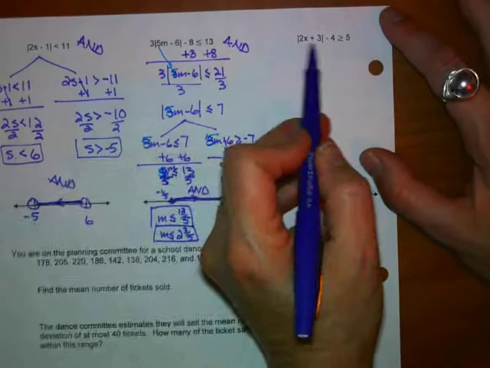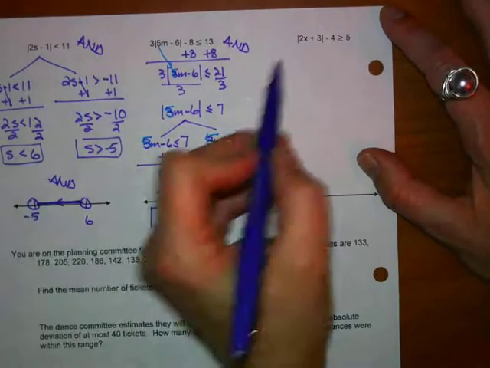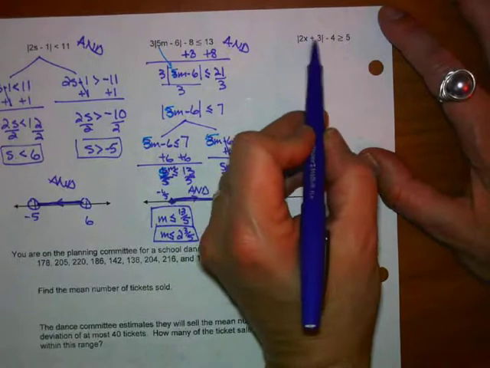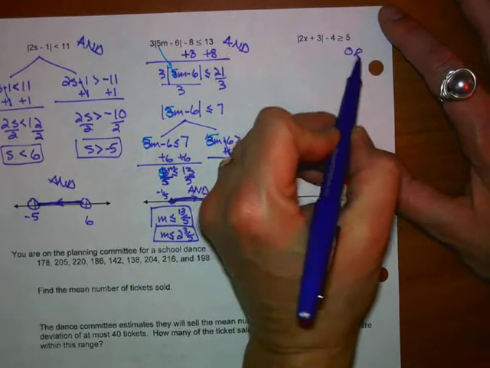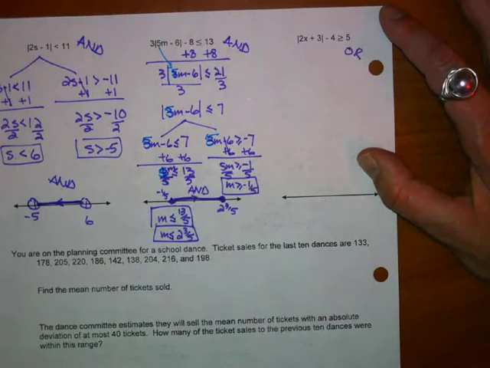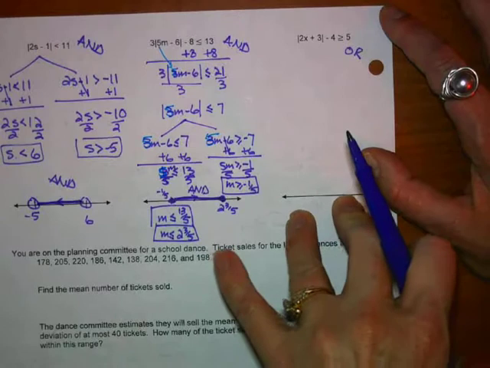Okay, this one here. I'm not going to do this one because it's the same as all these, but I want you to notice that the absolute value of 2x plus 3 minus 4 is greater than or equal to 5. That means you would end up with an or. And if you do it all just like we did these, you will end up with an or graph. So you should be good with that.